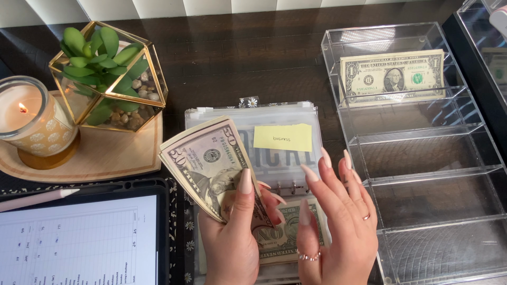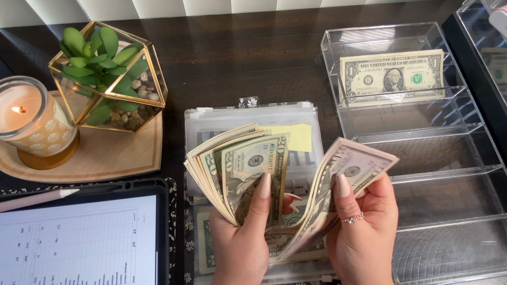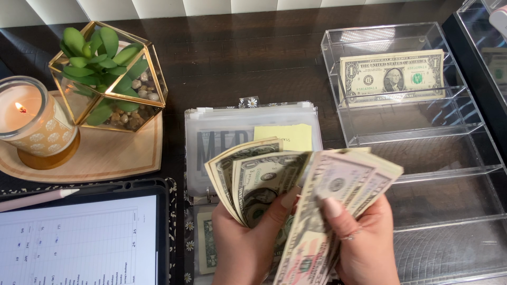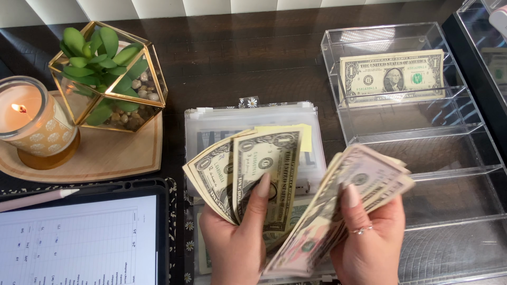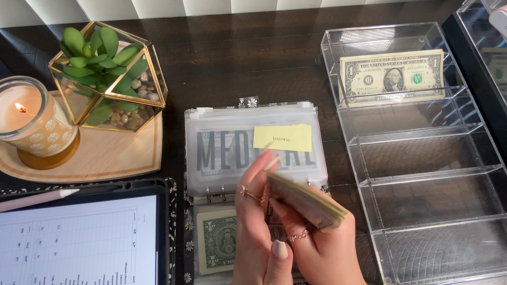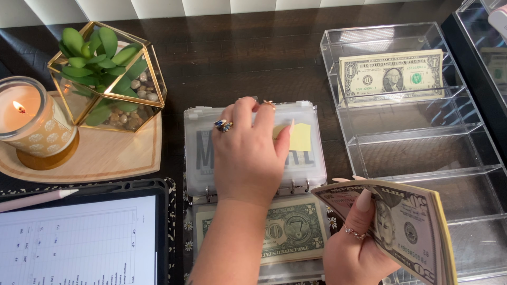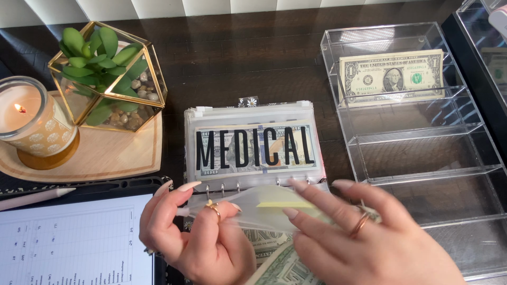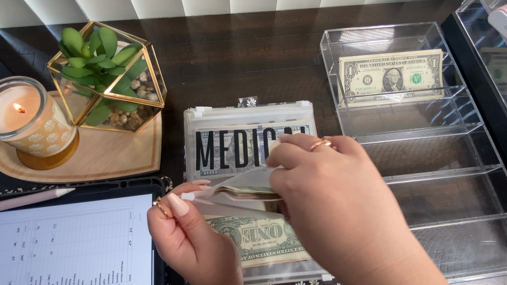So finally, business now has 50, 100, 20, 40, 50, 60, 65, 66, 67, 68, 69, 70, 71. So it has $171. And that is all I have for my first paycheck in March. I do have my side income for week 1 and 2, so I'm gonna go film those now.